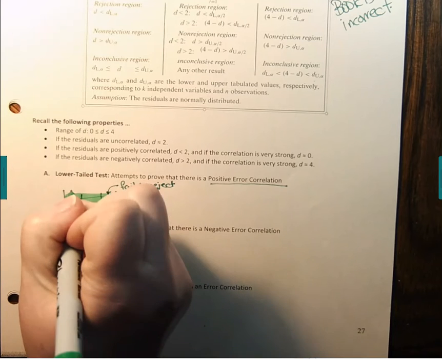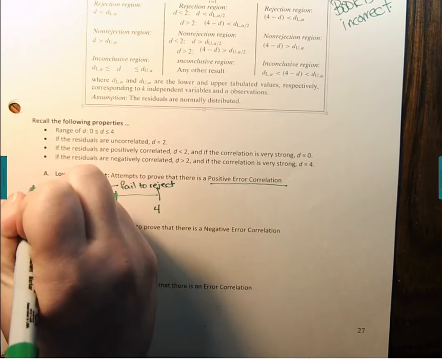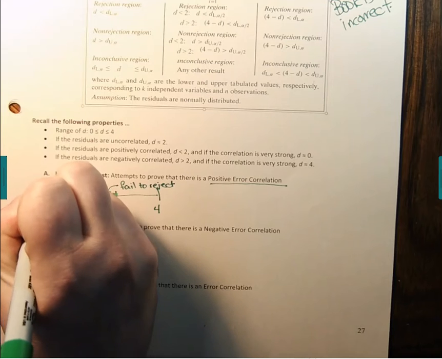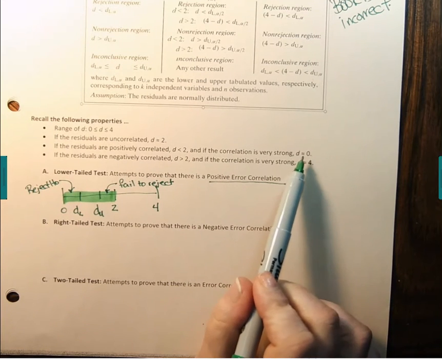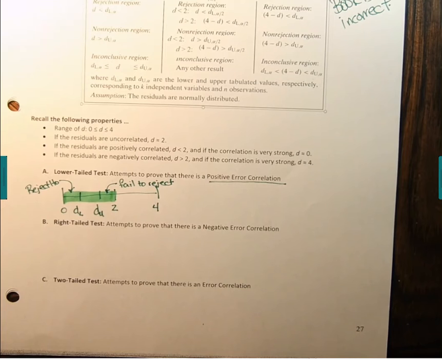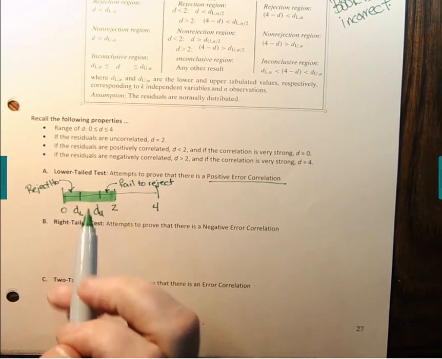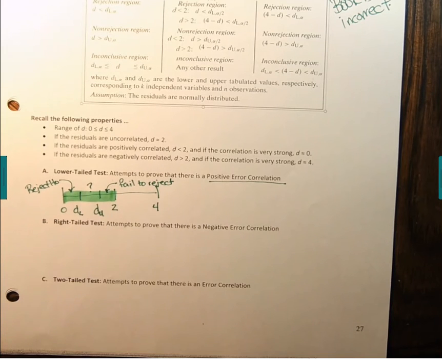If our test statistic falls in here, this is when we get to reject. In other words, our test statistic was far enough away from 2 and close to 0. And remember, when we're close to 0, we have very strong positive correlation. We're able to reject that null of no correlation. Now, if our test statistic falls somewhere in the middle, our test is inconclusive. We don't know what's going on.